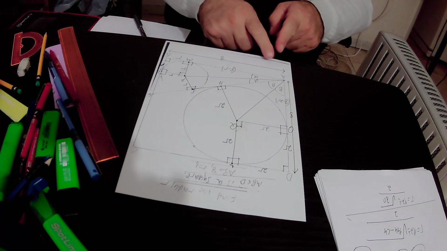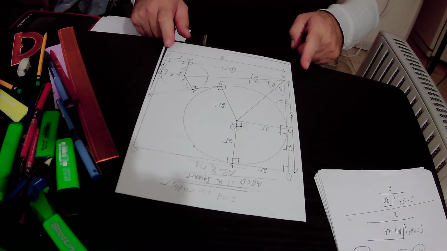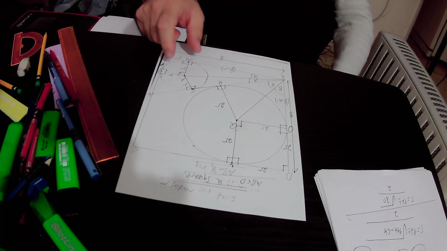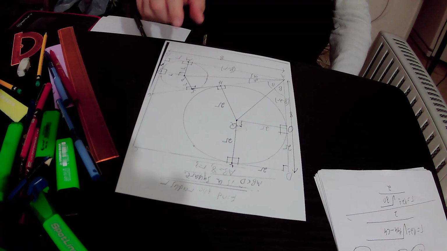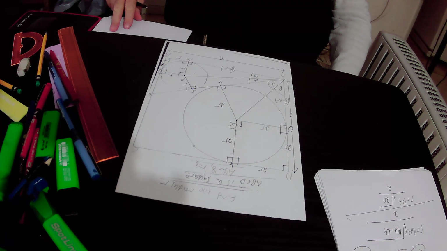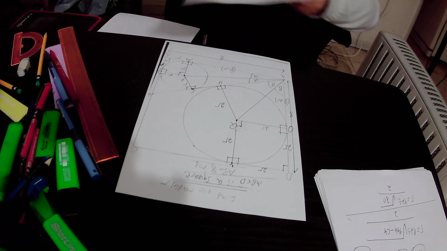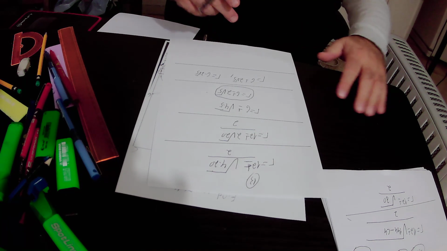We know that one side of this square equals 8 units, and this radius must be less than 8 units in order to be totally inside this square. And the answer that the radius is greater than 8 units is not a correct answer.